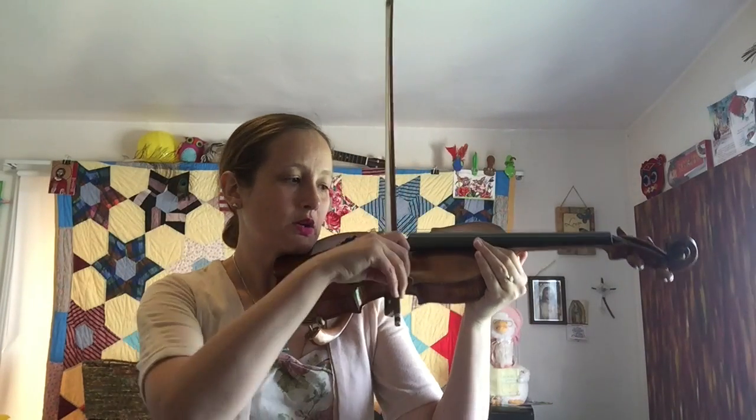A half note is a white head with a black stem. The quarter note is the black head with the stem, and the half note is the white head with the stem. A whole note is just a note head like this, with no stem at all. And that one, in common time, that one gets 4 beats. 1, 2, 3, 4.